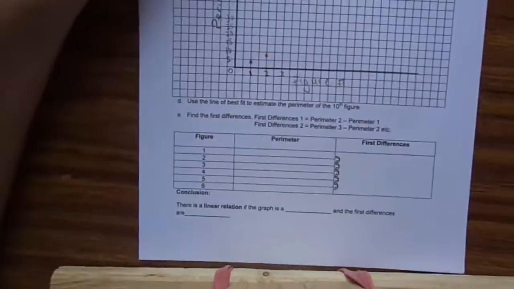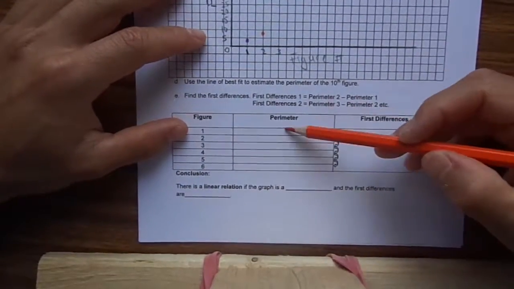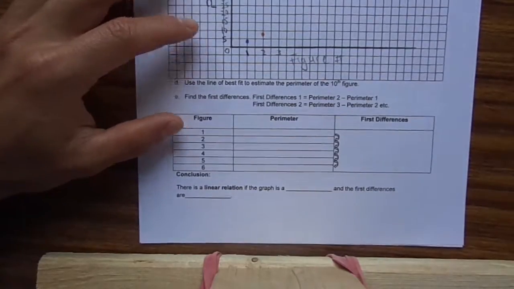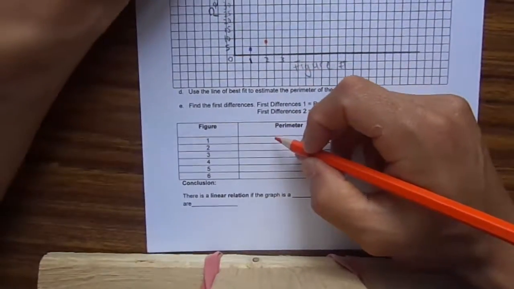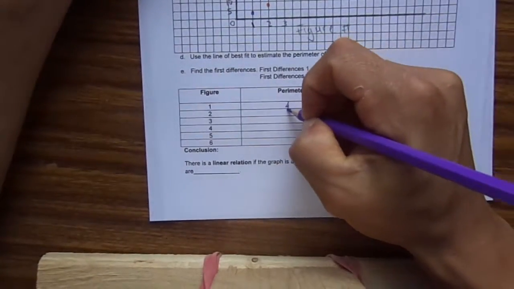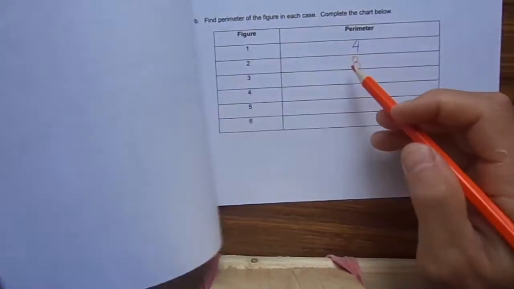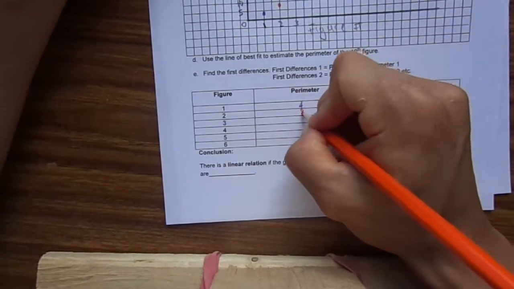And for the last part of this worksheet, you were to fill out the perimeters here, copied from the front of the page. Figure 1, we found out to be 4, which was in purple. Figure 2, we found out the perimeter to be 8, which is in orange.